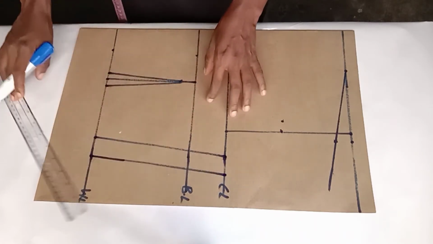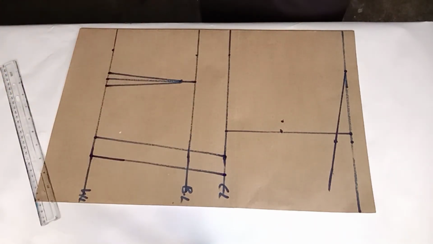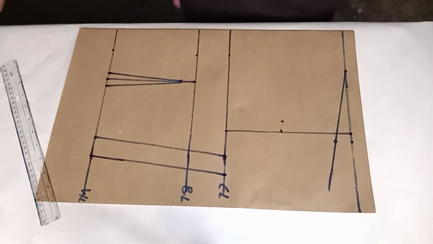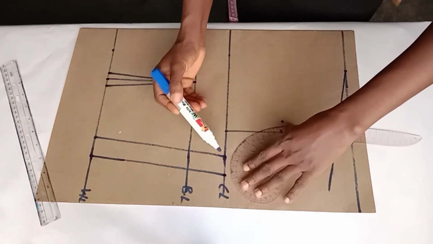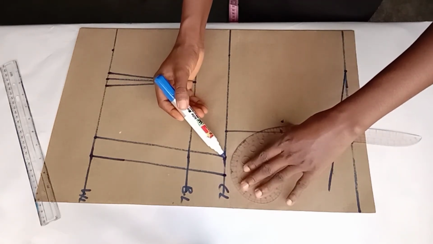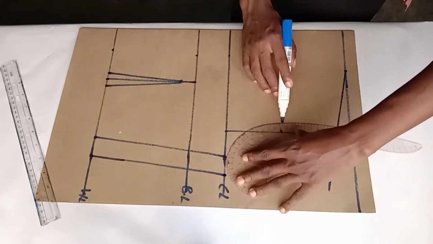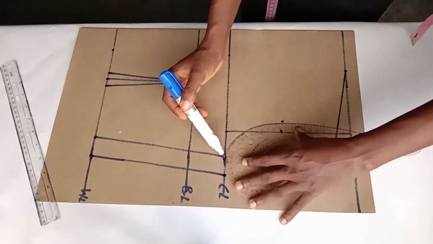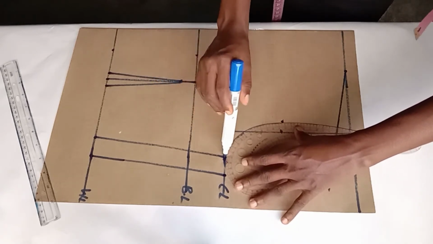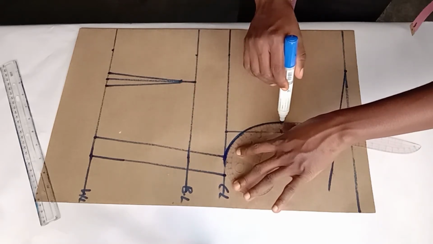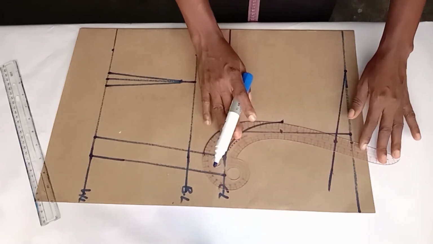Now let's go back to the armhole area before I go to the neckline area. Now on these points, you will make use of your armhole curve and connect from the actual quarter of your bust circumference measurement. I'll connect to the front armhole using my armhole curve. Then connect to the shoulder.